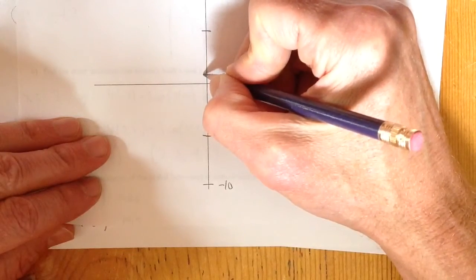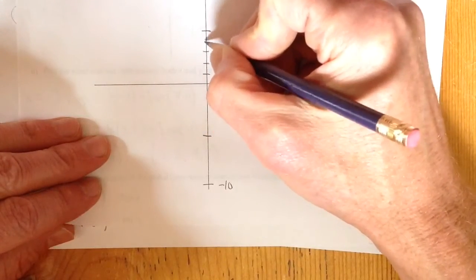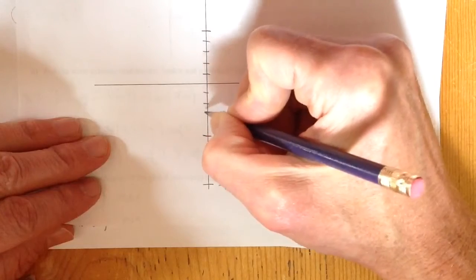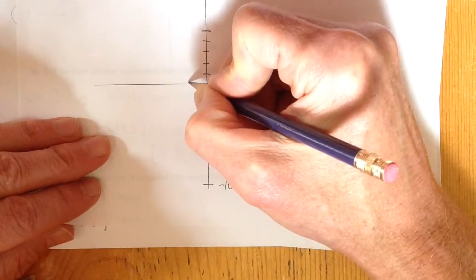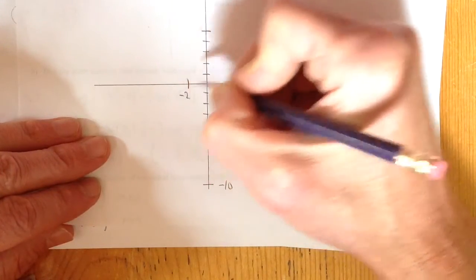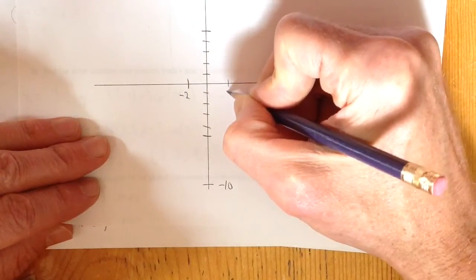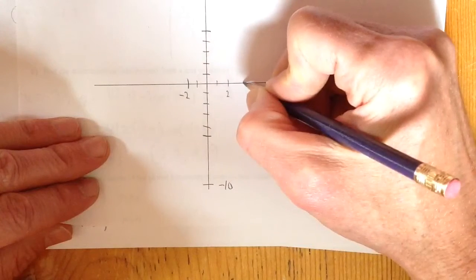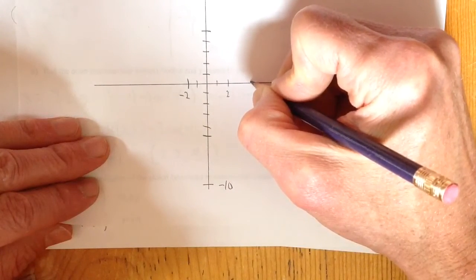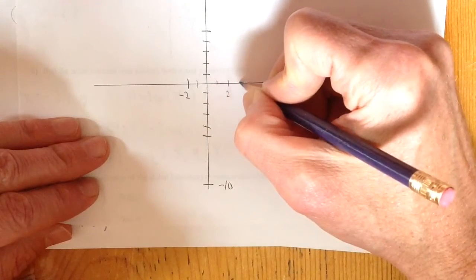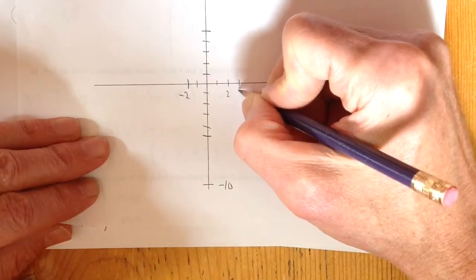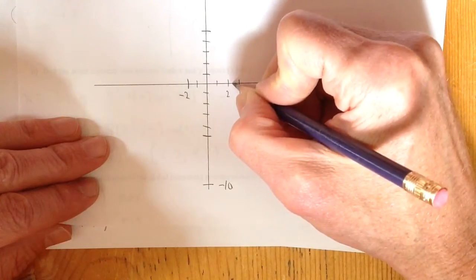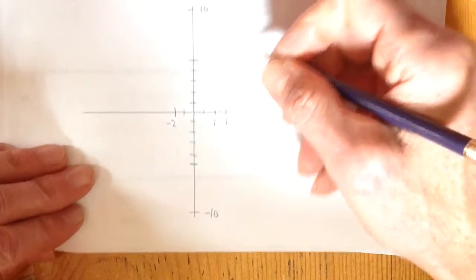Oh my gosh, so 2 is going to be so small. Here's -2, and here's +2, and here's 3. So 2.5 is right here. This is going to be a pretty small graph.